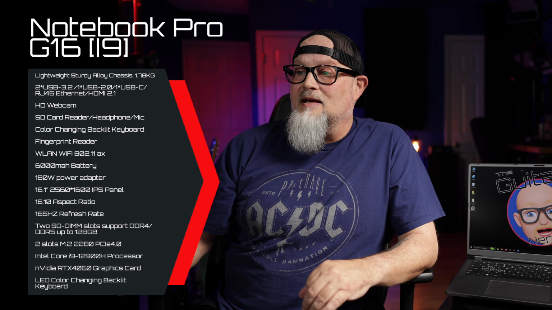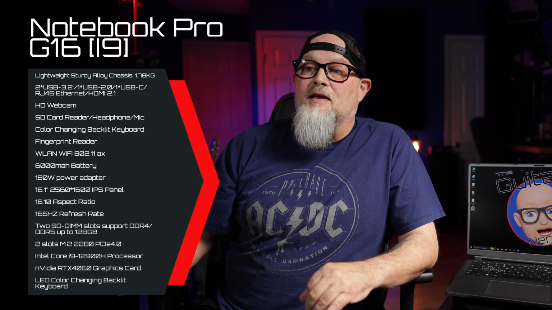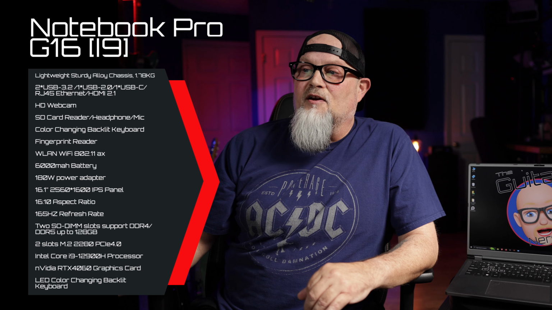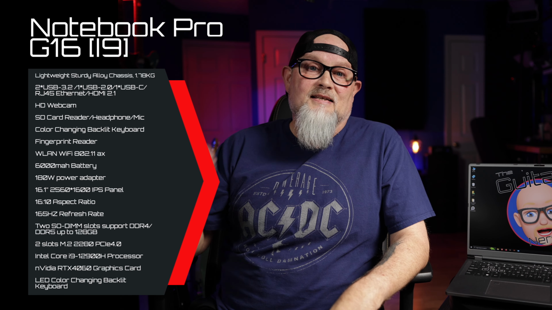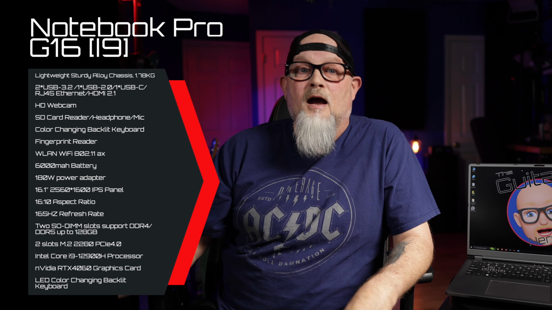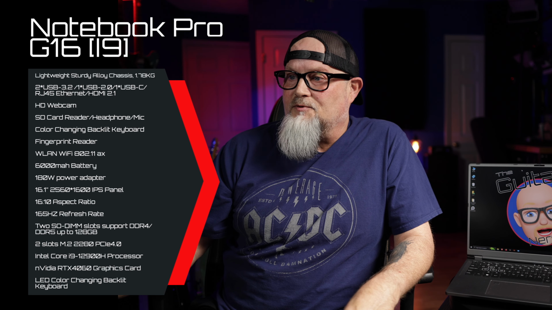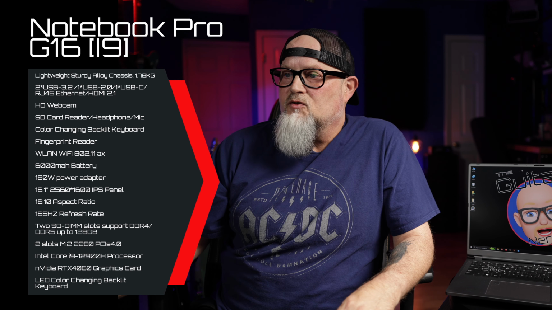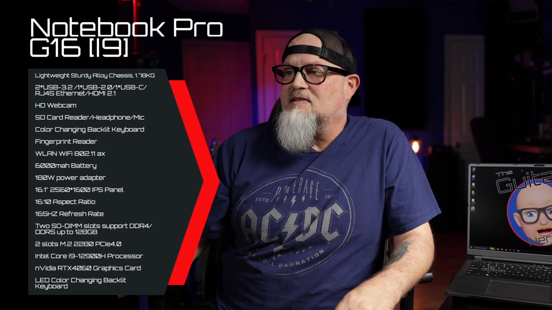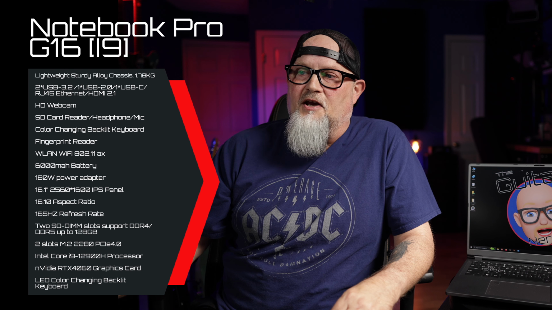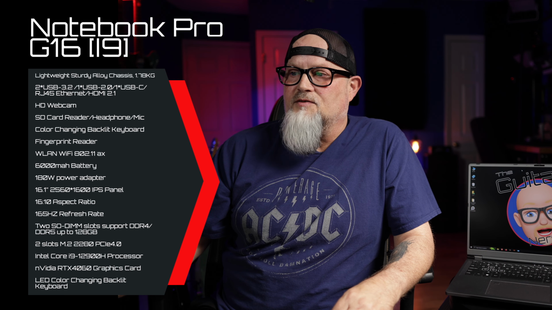It's also got an SD card reader, color-changing backlit keyboard, fingerprint reader, 802.11ax Wi-Fi. It's got a 6,000 milliamp hour battery, 180 watt power adapter, 16.1 inch, 2560 by 1600 IPS panel with 16:10 aspect ratio and 165 hertz refresh rate.